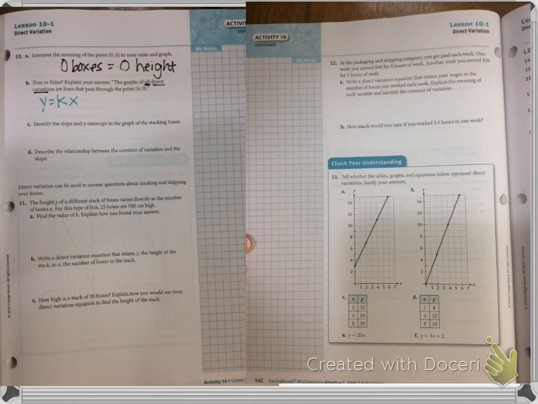y equals kx. So what did the k actually stand for? Okay, so could we not, if we were back in 8th grade, do y equals mx? Same concept, correct? All right, what does this mean? Does that mean it's going to go through the origin? Yes, that one does. Okay, what does y equals mx plus b mean?